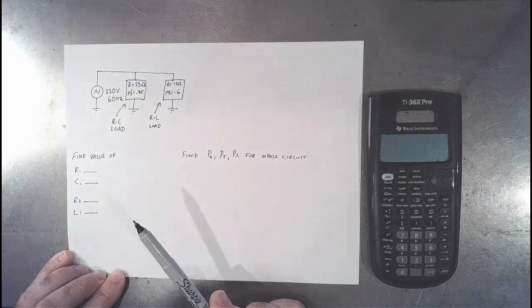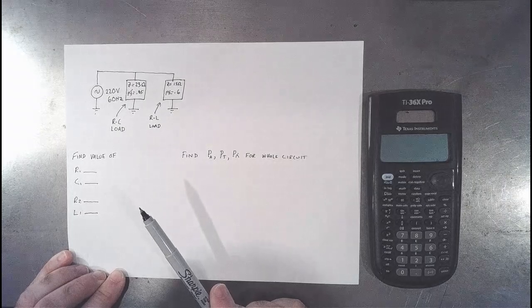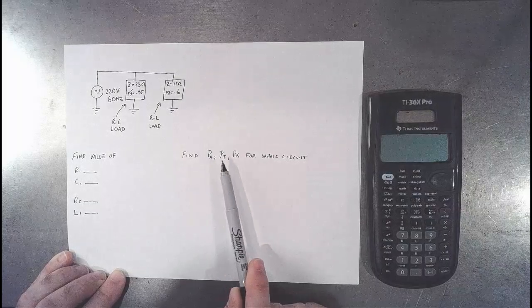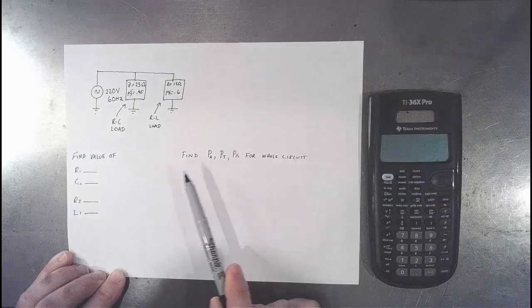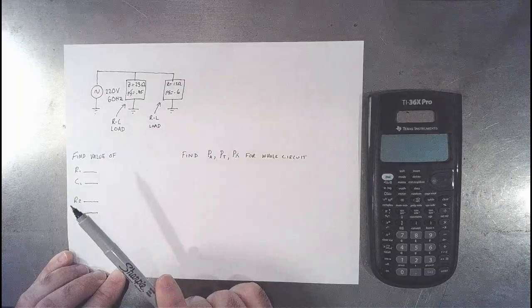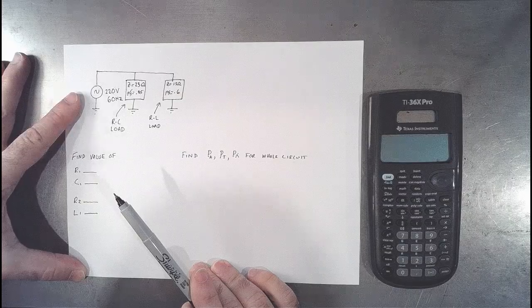In order to get that, we're going to need a little bit more information. I'd like to know what the total impedance is of this entire circuit. That would probably be the fast way to victory over here. And we're going to draw the impedance triangles for each of these loads here. So let's start with that.